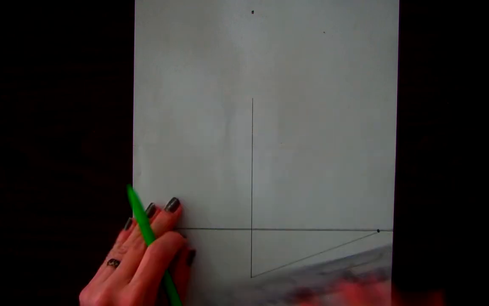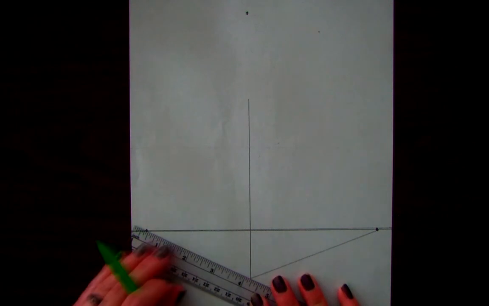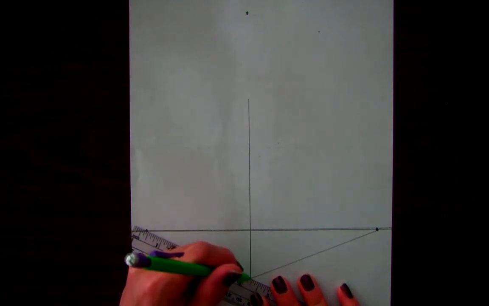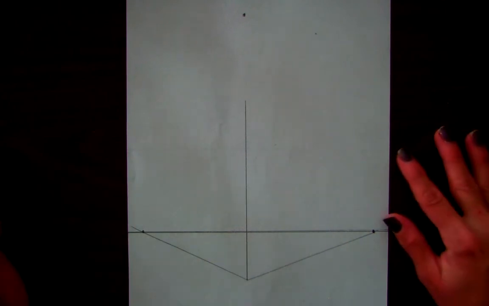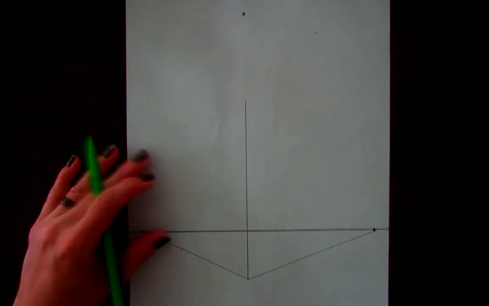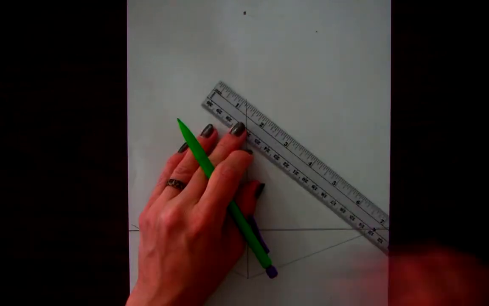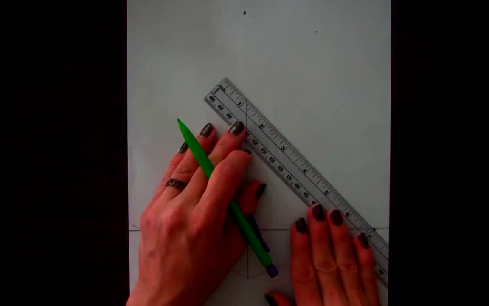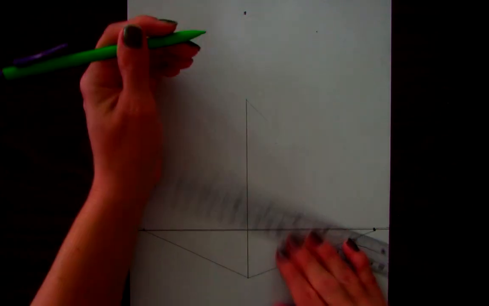So I'm going to extend that all the way back just so I don't have to extend it later. Now the top one, I know I'm gonna have different heights again, so I'm gonna only take this one back however far I want it to appear wide.